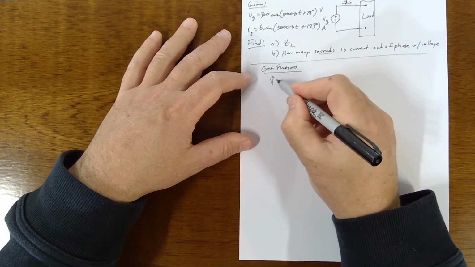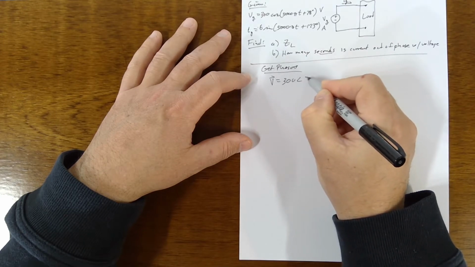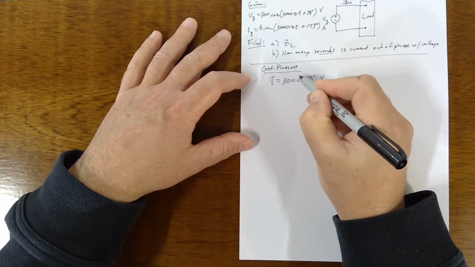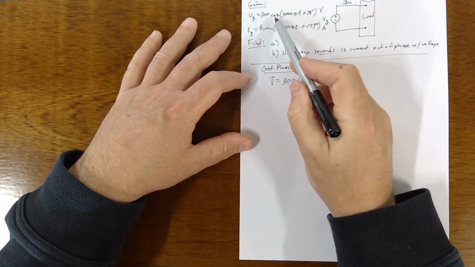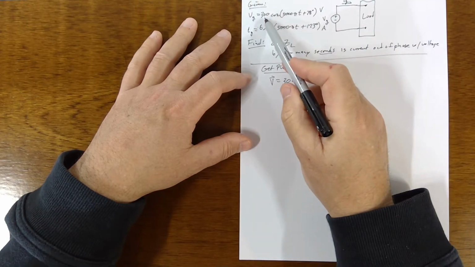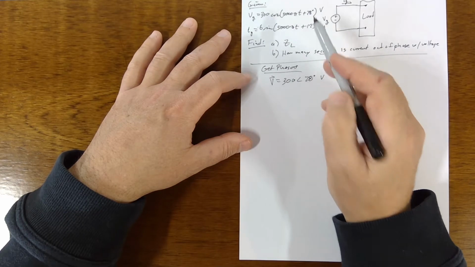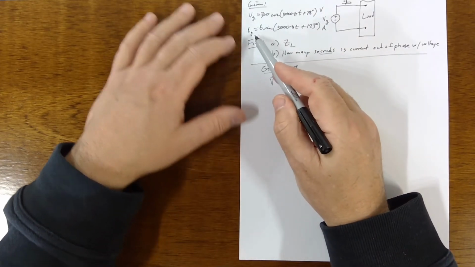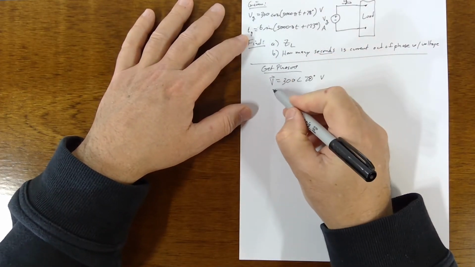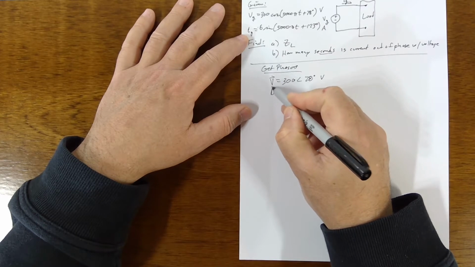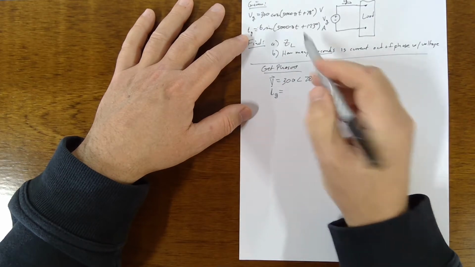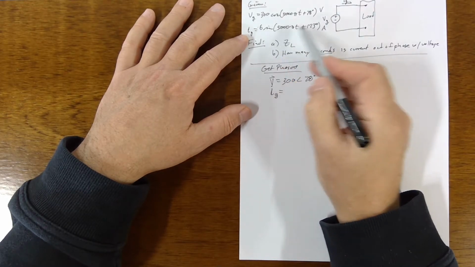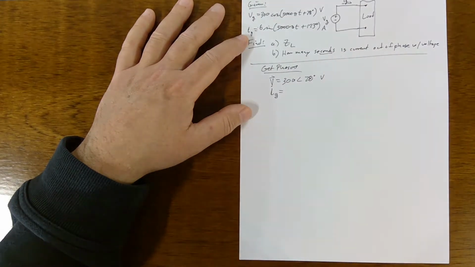So V phasor is 300 angle 78 degrees volts, because it's a cosine function, V sub G, and magnitude, and then the phase angle. I sub G is given as a sine, so to convert it to cosine, we have to subtract 90 degrees.